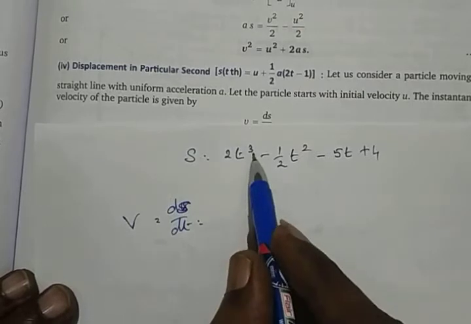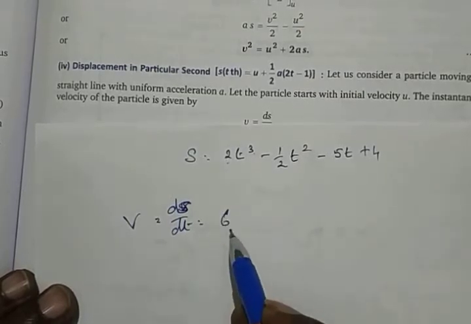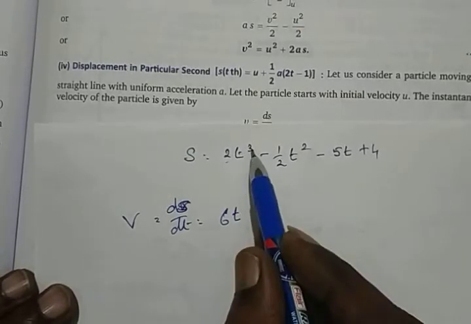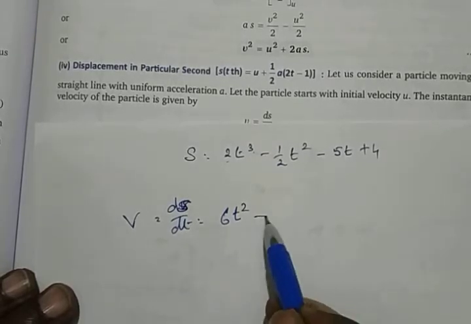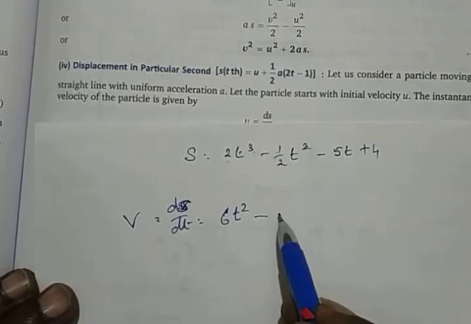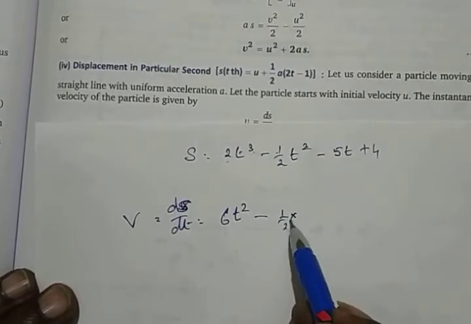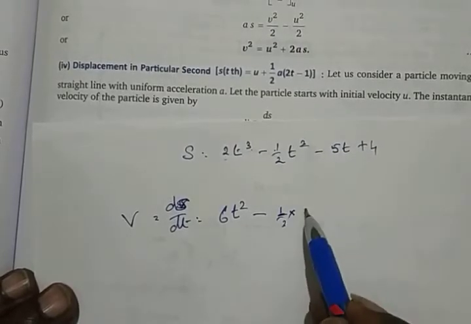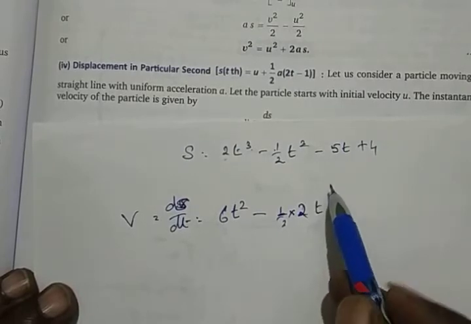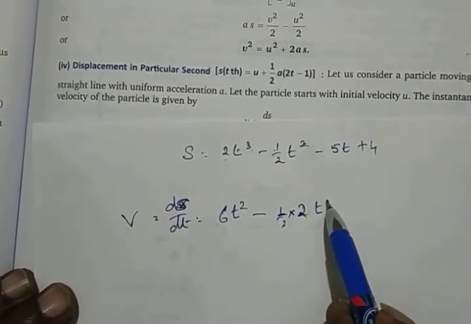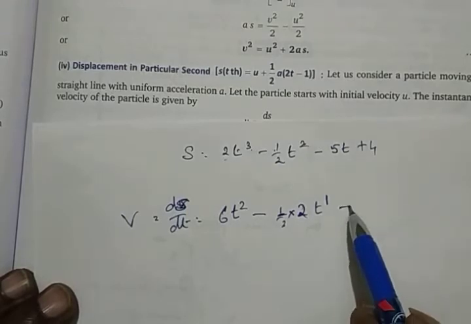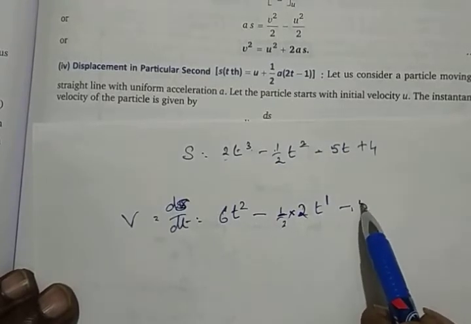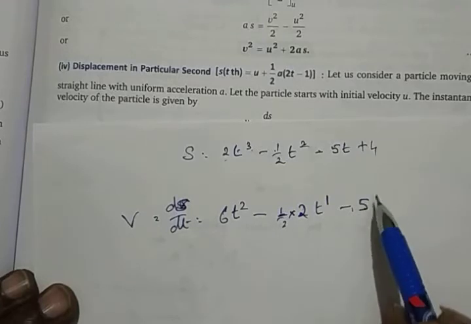Differentiate this one. 3 will go here, it will become 6. T to the power of 3 will be reduced by 1, so it will become t square. Minus, half into 2 is coming to the front, 2. And t to the power of 2 is reduced by 1, so t to the power of 1. Minus, this minus is there, 5. Constant, you put 5 here itself.